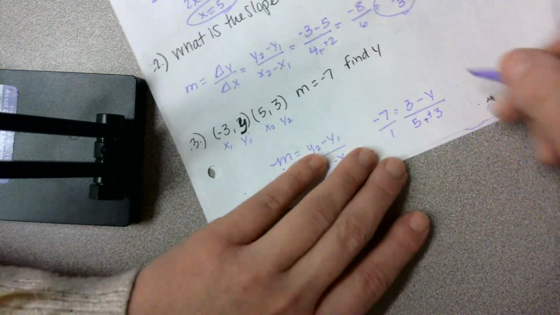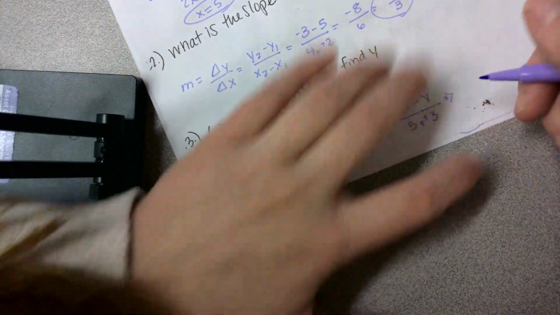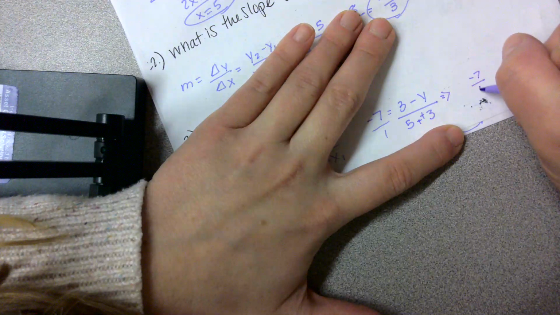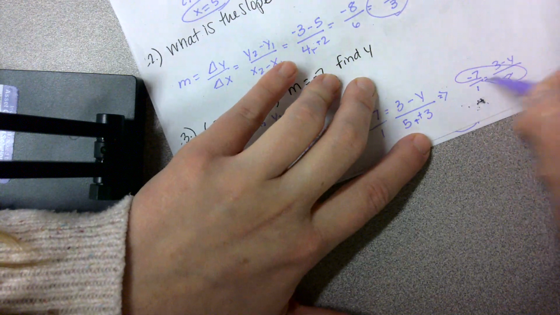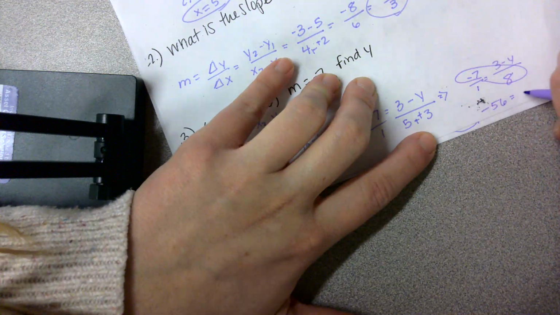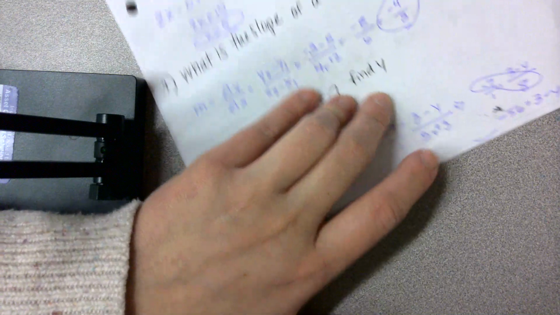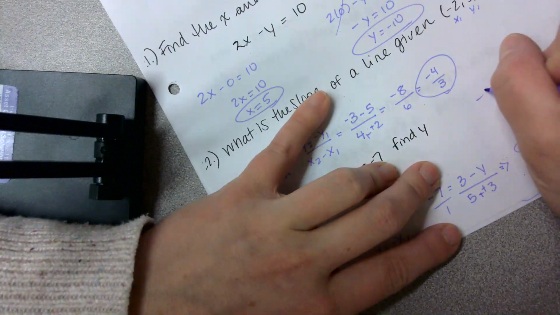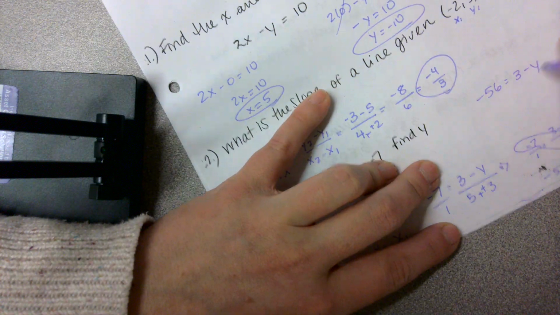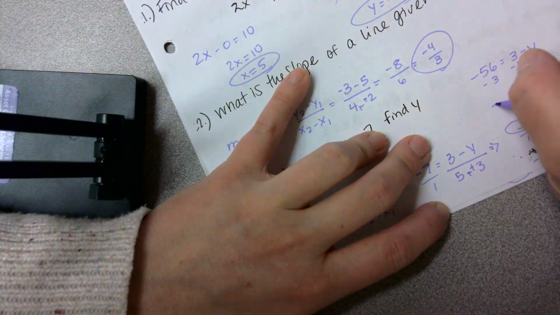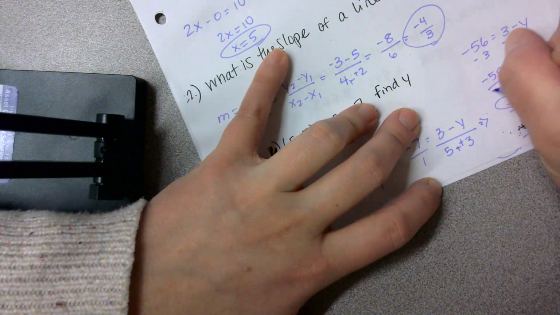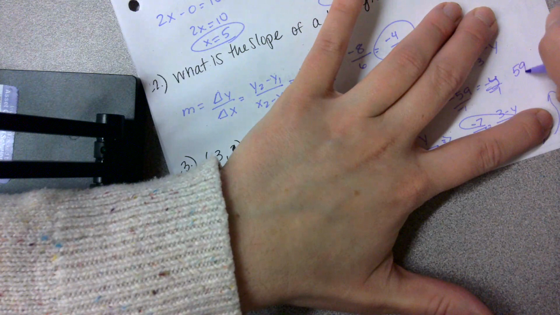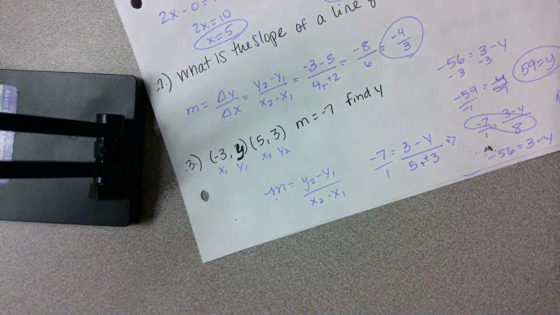It is going to be negative 7 over 1 equals 3 minus y over 8. We're going to cross multiply to get negative 56 equals 3 minus y. Subtract 3 from both sides. Divide by negative 1 on both sides. 59 equals y. Flip to the next page.